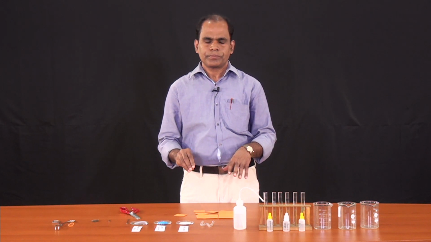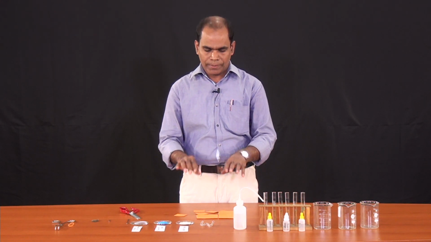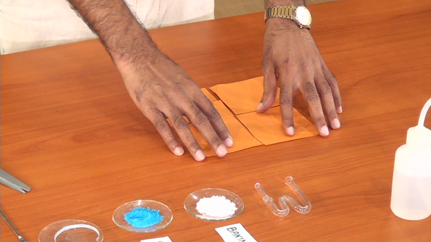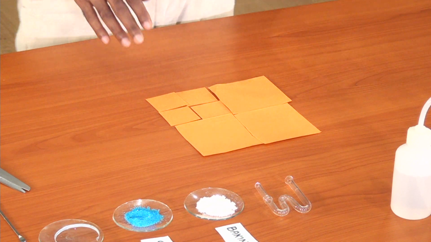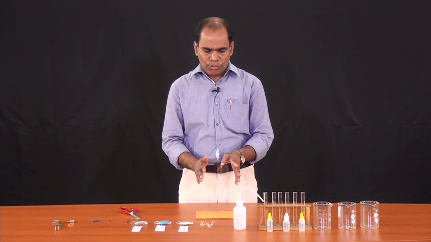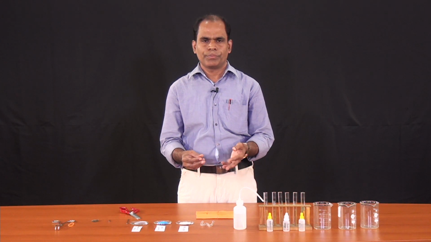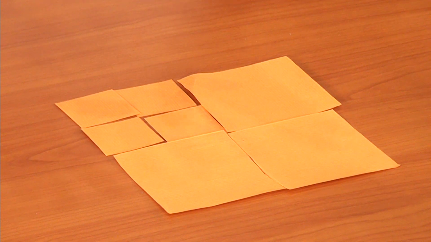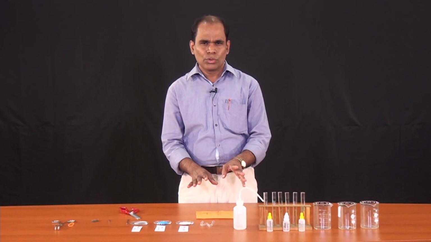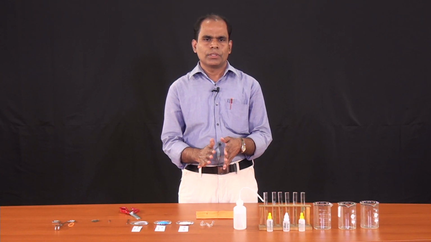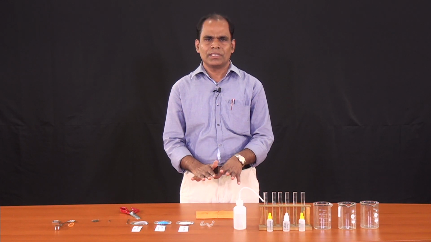Now, let us take these pieces and try to join them. Are we able to get the original paper? Certainly no. Though we have made it into pieces, by joining them we cannot get the original paper, because here the shape of the substance changed. This is a change. Here, do you think that a new substance is produced? No. So, this is a change where no new substance is formed.